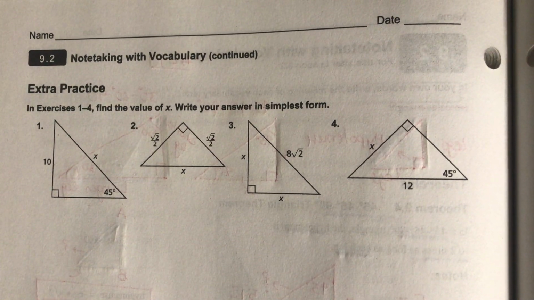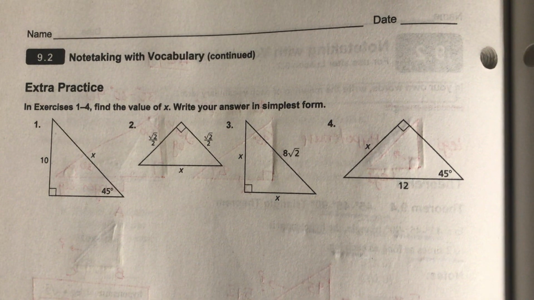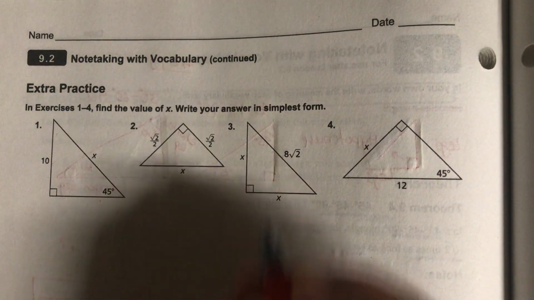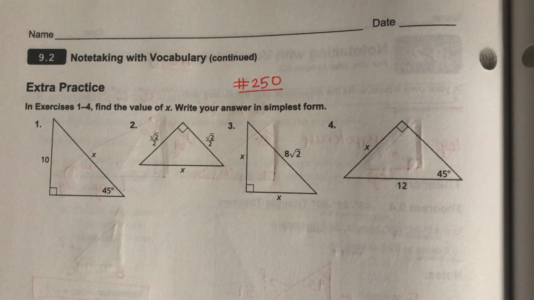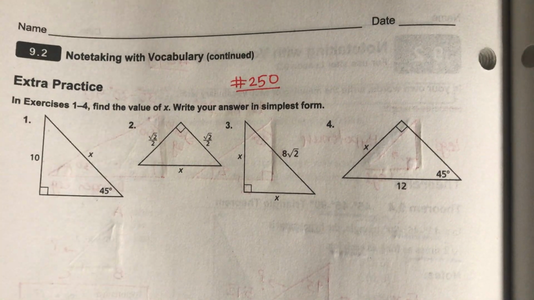Hello geometry students, we are going to do the next 4 questions from the special right triangle section 9.2. This is page number 250. And two things we learn in this section are about two special triangles.